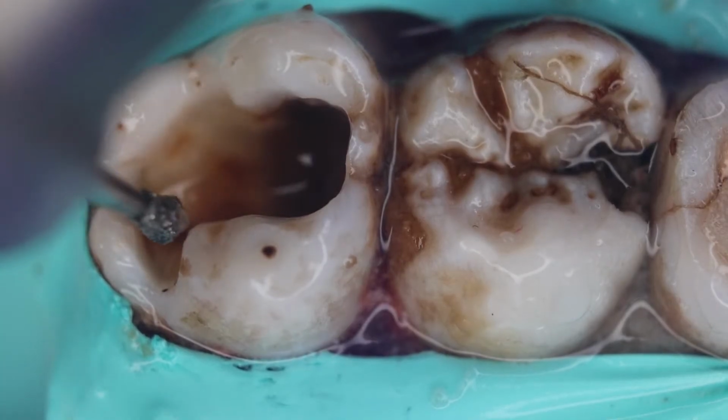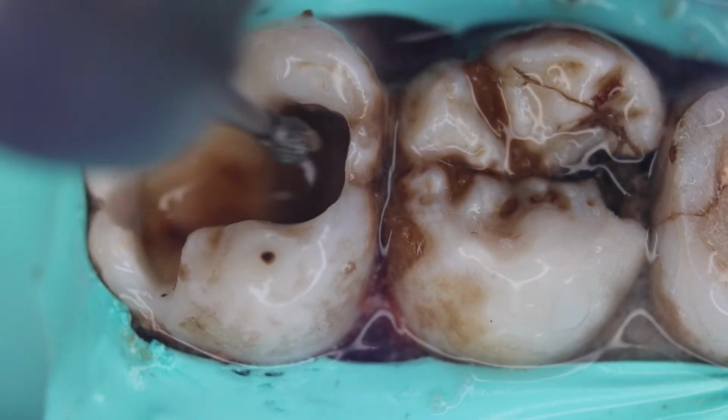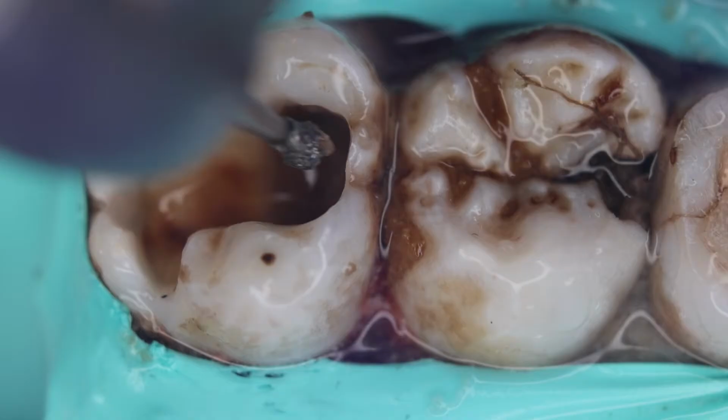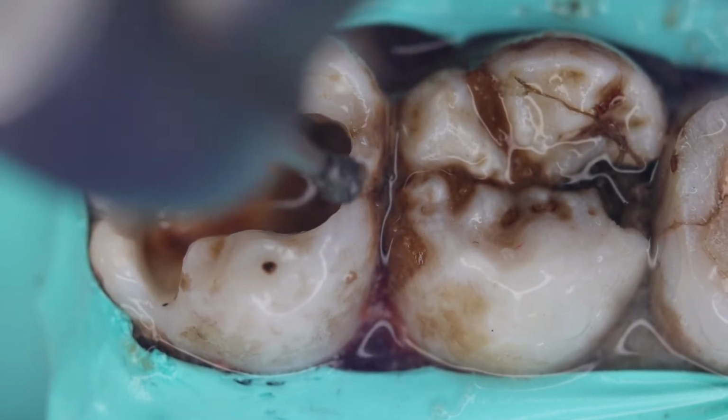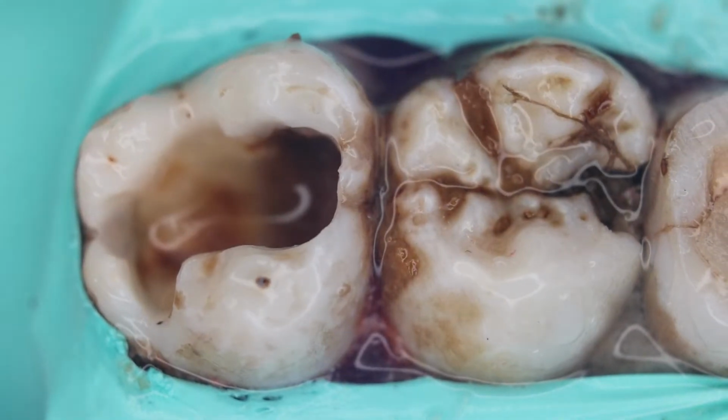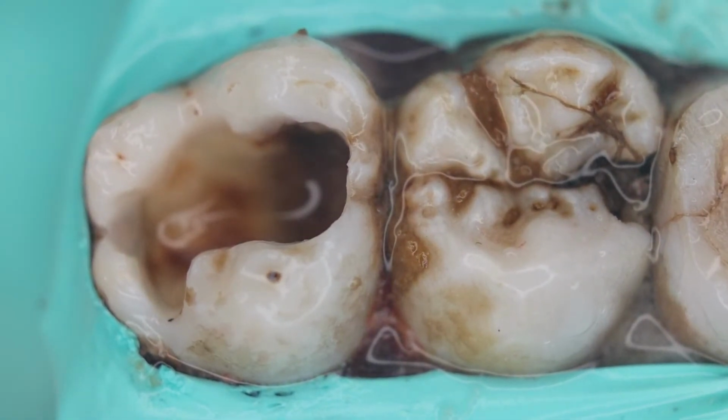We have the rounded angles over here, and if there is any caries that you may find, you can use the round burr and remove the caries that is left behind once you have formed the cavity.